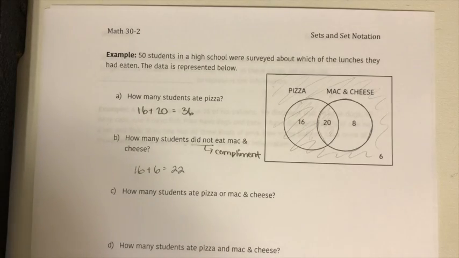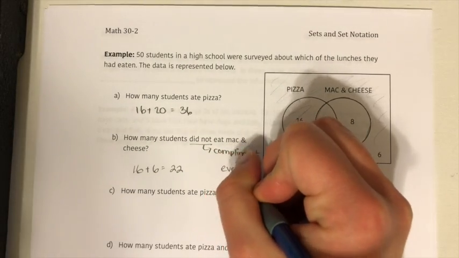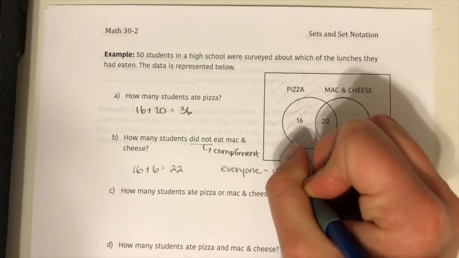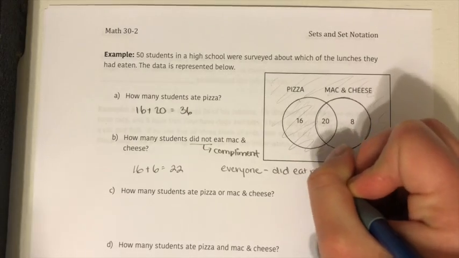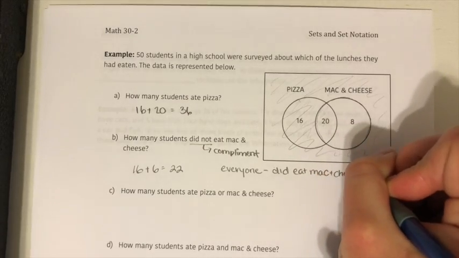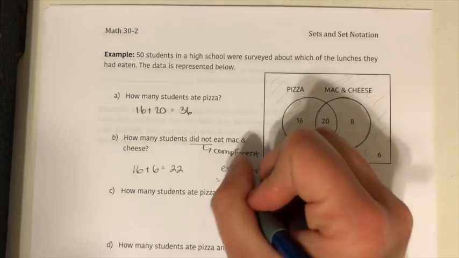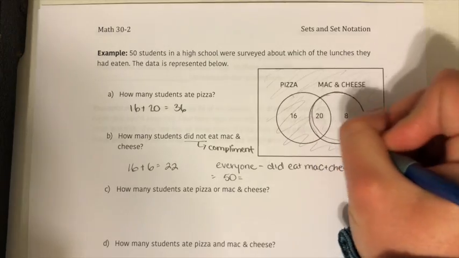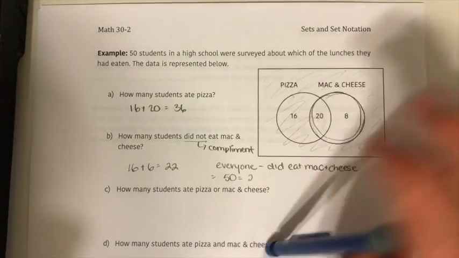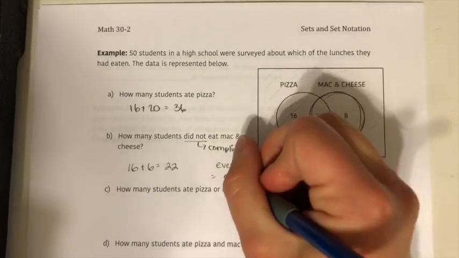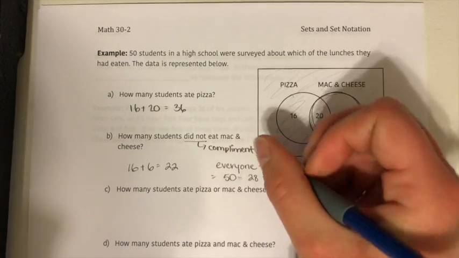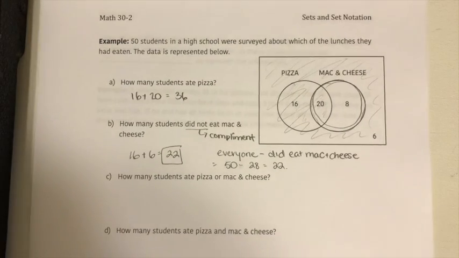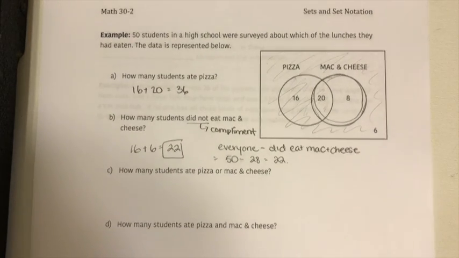The other way that we could think about it is everyone, especially because this is the complement, minus the kids who did eat mac and cheese. So that would be equal to the 50 people that were surveyed, minus the people who did eat mac and cheese, so that's that 28. Oops, sorry, there should be a minus sign. So 50 minus 28 is going to give us 22 as well. So either way, we should get 22 people who did not eat mac and cheese.